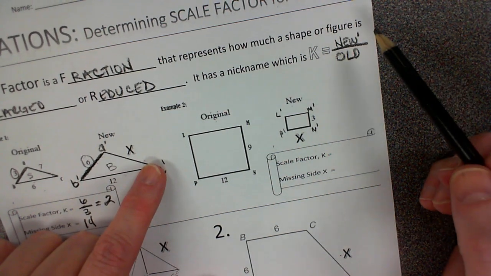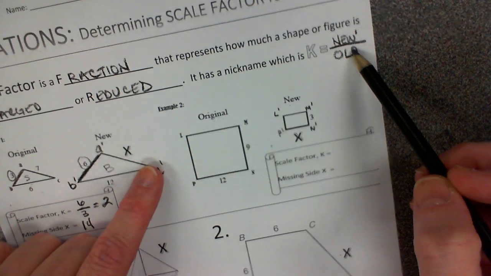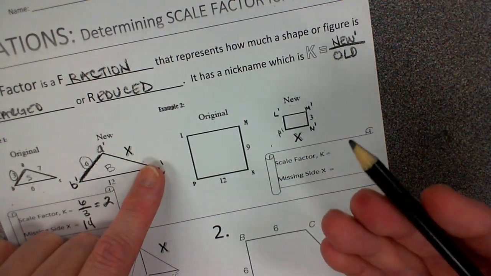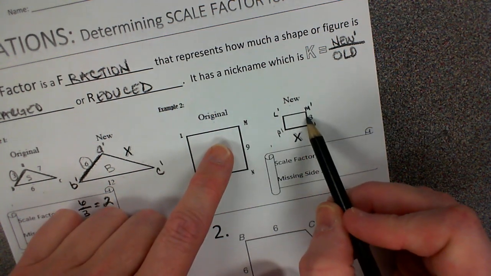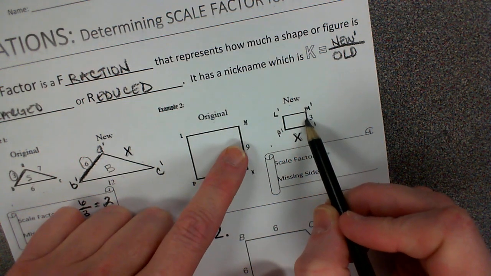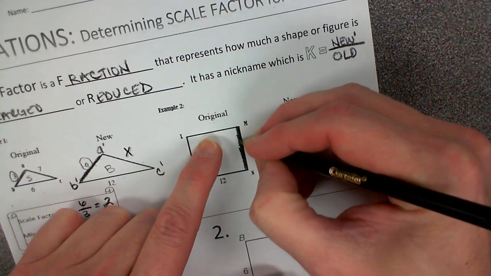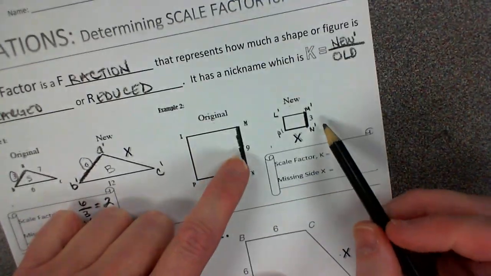We're still going to use the same formula, new over old, and we're going to have to use a side that actually gives us information. There's only one pair of corresponding sides that gives us information, and that's M to N and M prime to N prime.